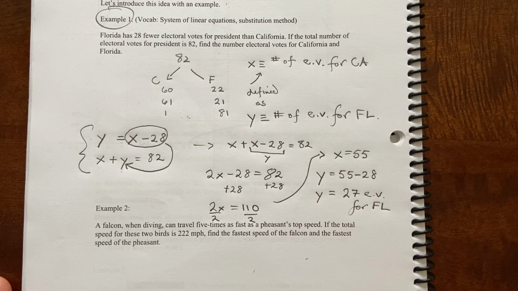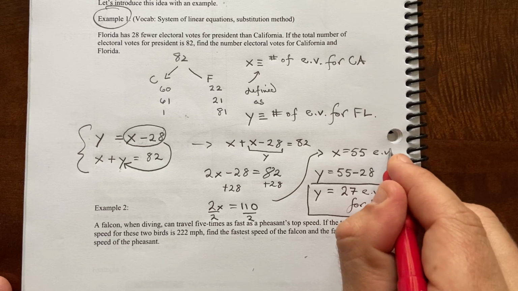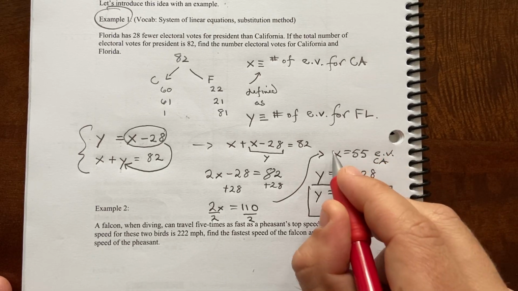I'll just make it clear what I'm counting. This is electoral votes for California.